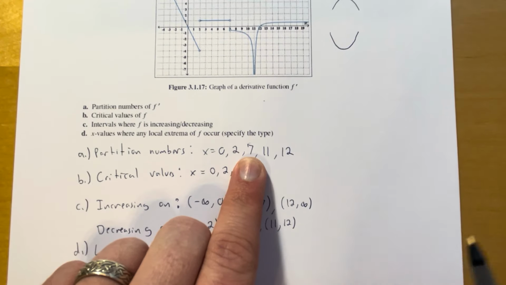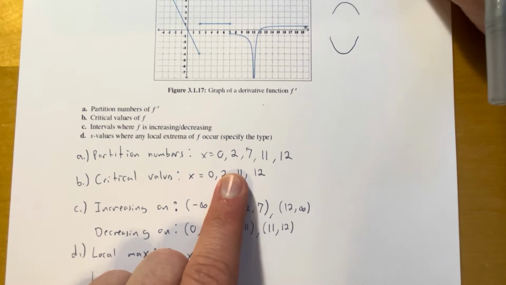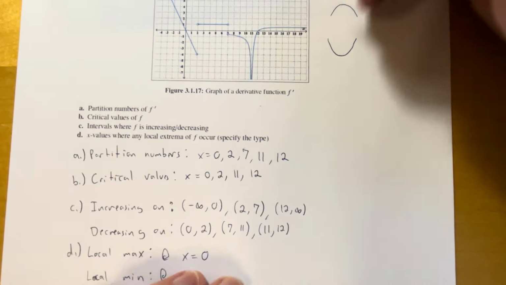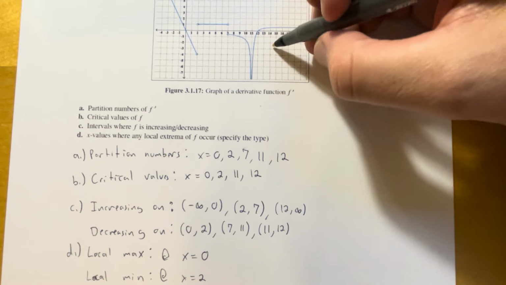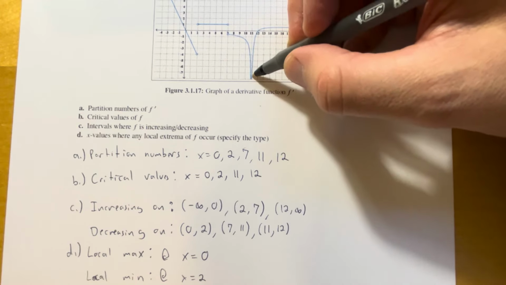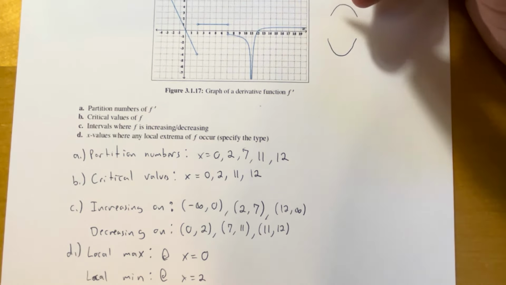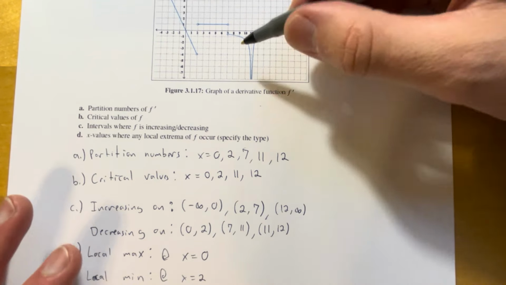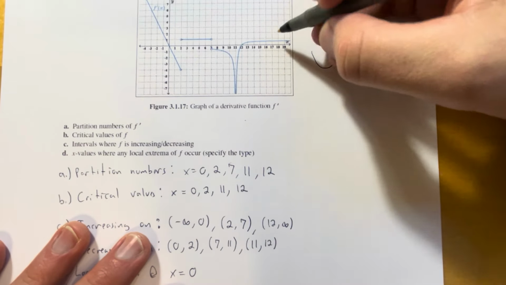What's happening at 7? Well, 7 is a partition number. We don't consider 7. 11, critical values. As I pass through x equals 11, our function is decreasing because I have a negative derivative, but then when I pass through x equals 11, we are still decreasing because my derivative is still below the x-axis. So there is no local extreme value at 11 because there isn't a sign change that occurs in its derivative. But what about at 12?